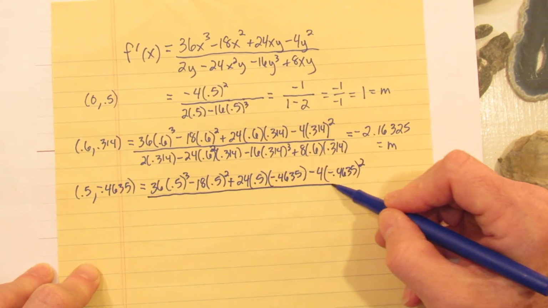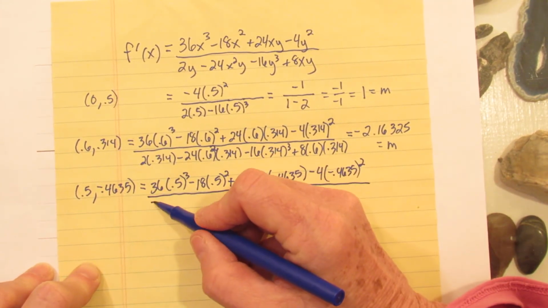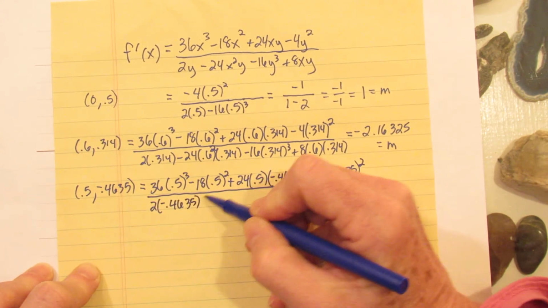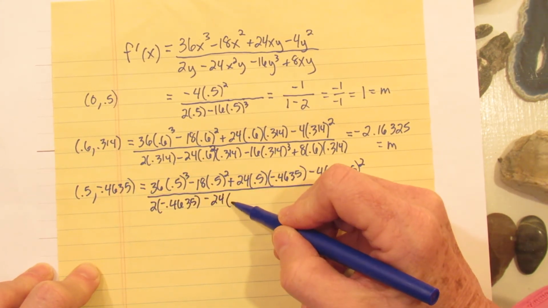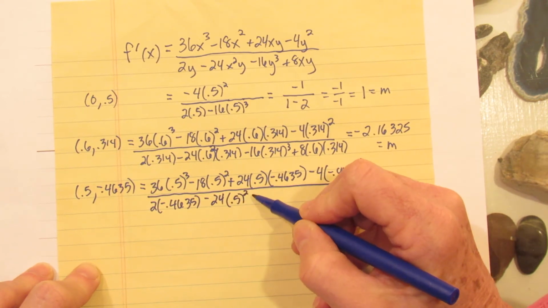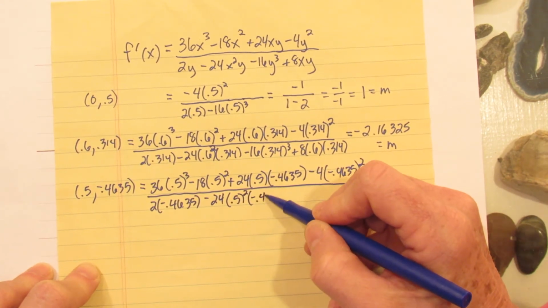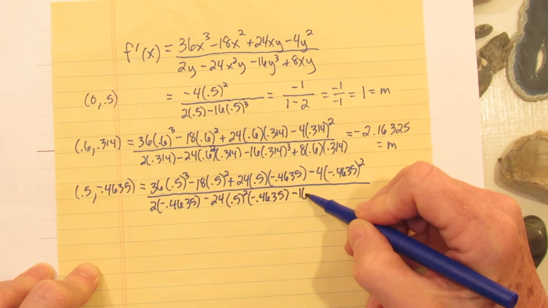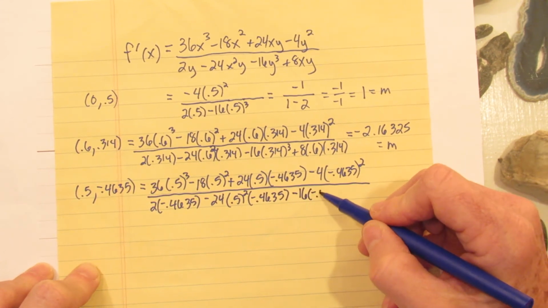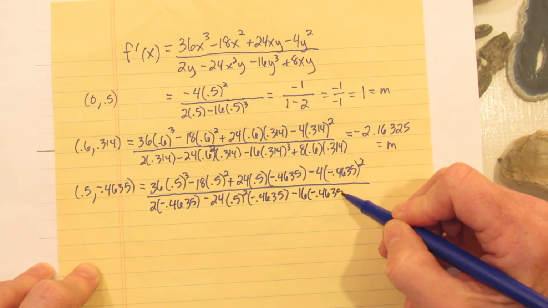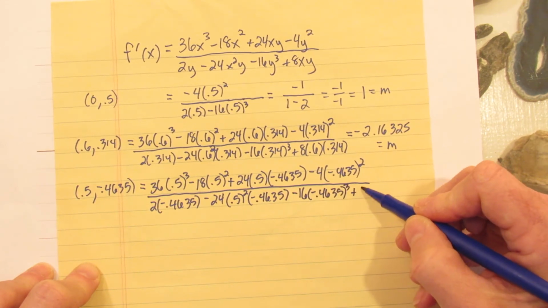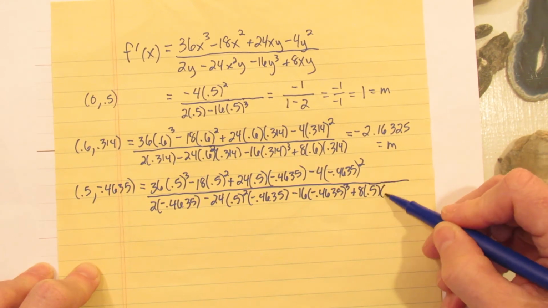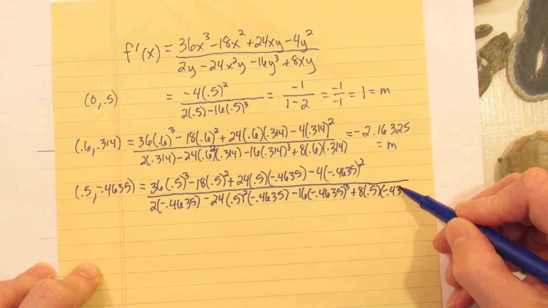And don't forget any squares and the cube in the bottom. Minus 24 times 0.5 squared times negative 0.4635 minus 16 times negative 0.4635 cubed plus 8 times 0.5 times negative 0.4635.